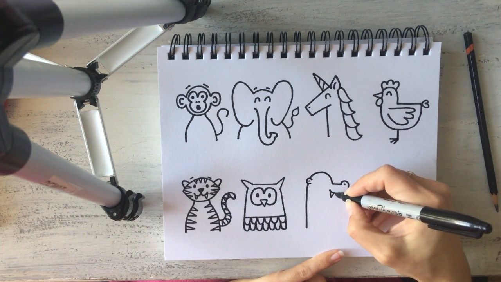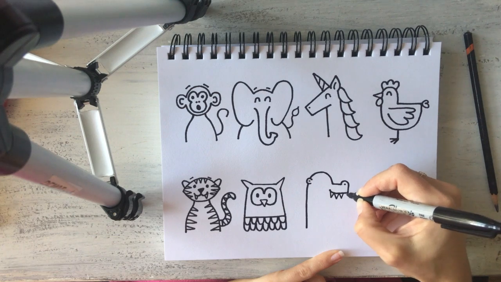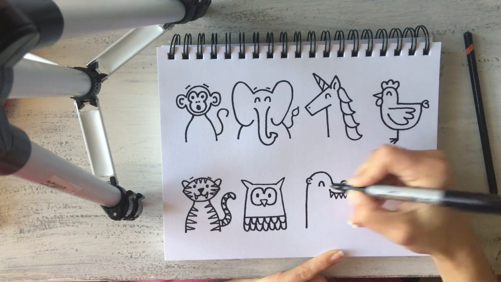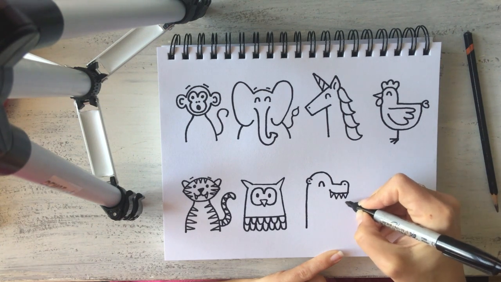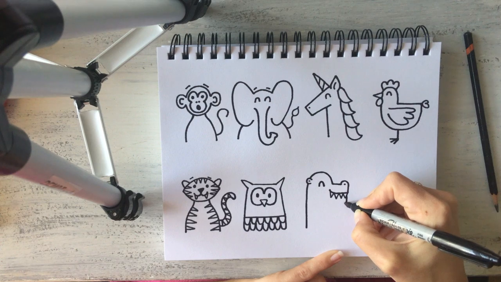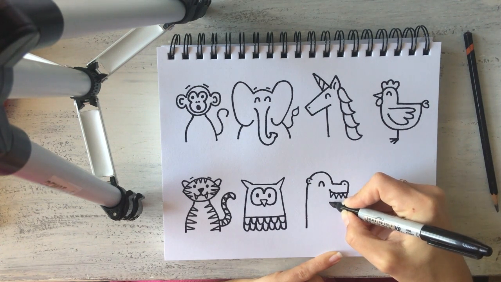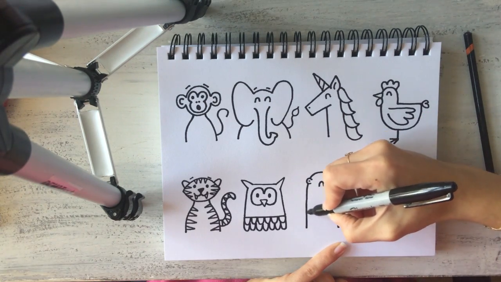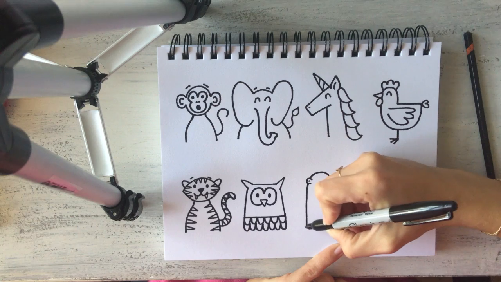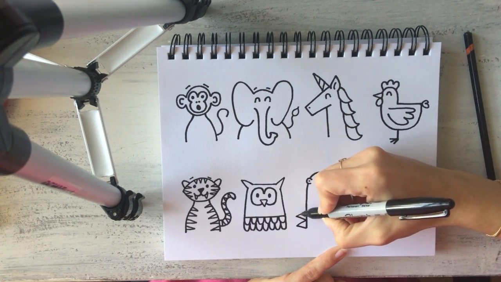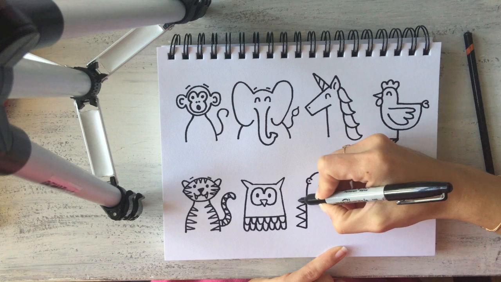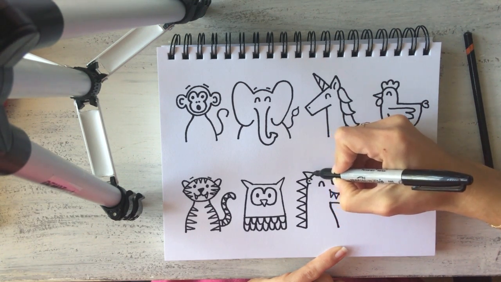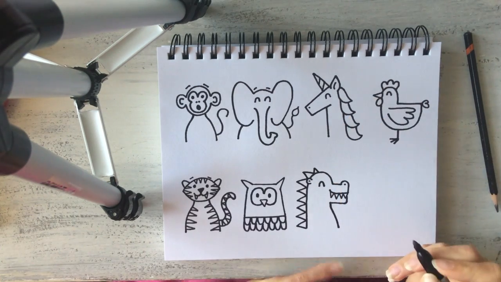So triangles make the teeth all the way along his mouth. We'll give him a happy eye and then we'll give him the rest of his face. So we'll give him a bit of a chin, a square face and a neck and a fat belly. And then he is going to have spikes all the way up. So we're going to do lots of triangles like that all the way up. Just follow the line of the dinosaur's neck like that. And give him one on top as well. So that's your little dinosaur.